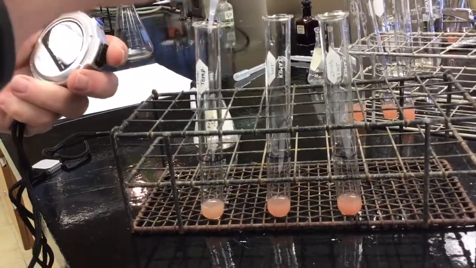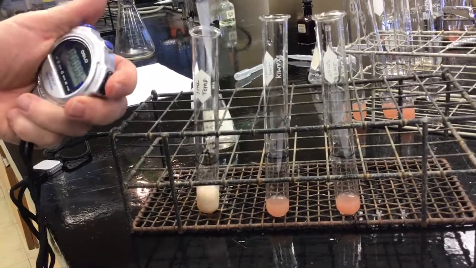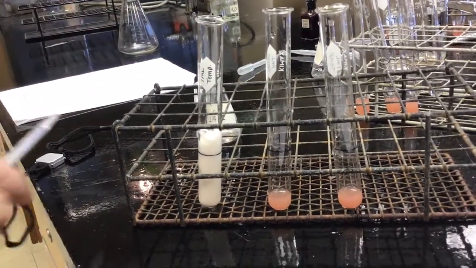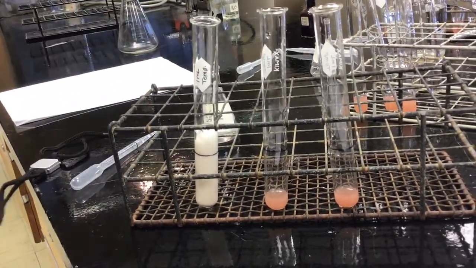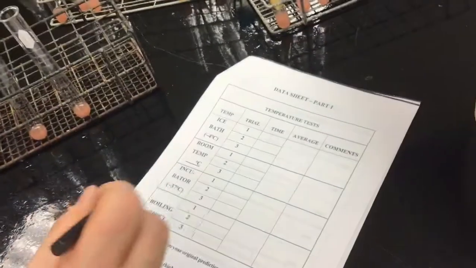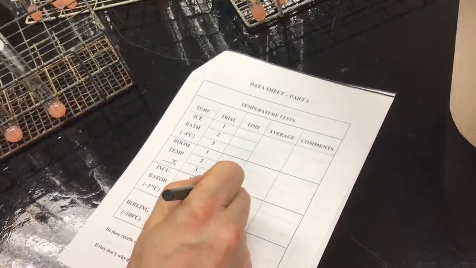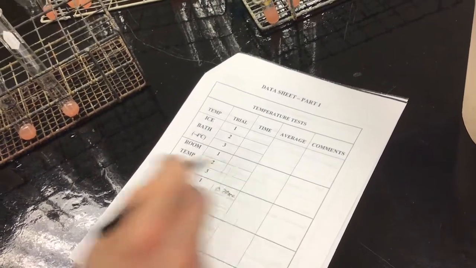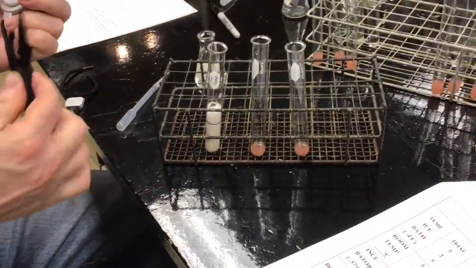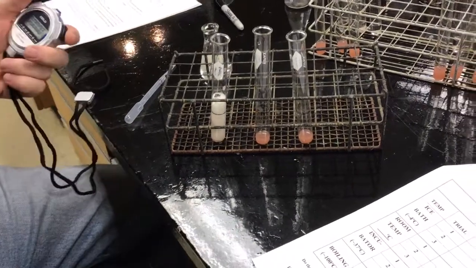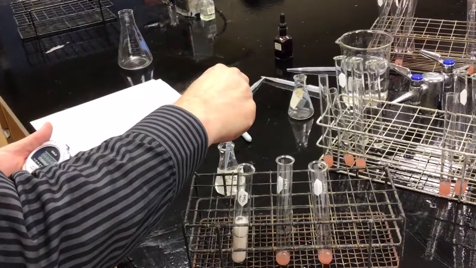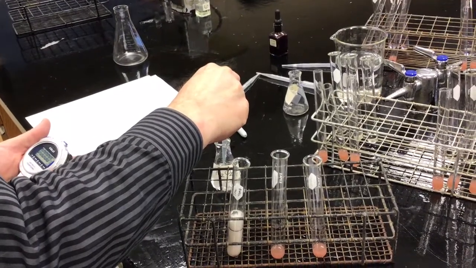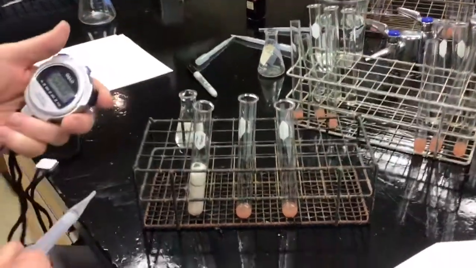Here we go with trial number 1. That was quick. That was 0.7 seconds. 0.70 seconds. Now we're going to try the second one. We're running 3 trials. Not really a significant number, but good for a demonstration lab experiment.